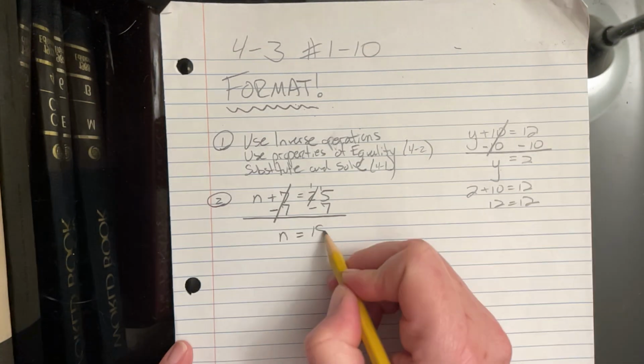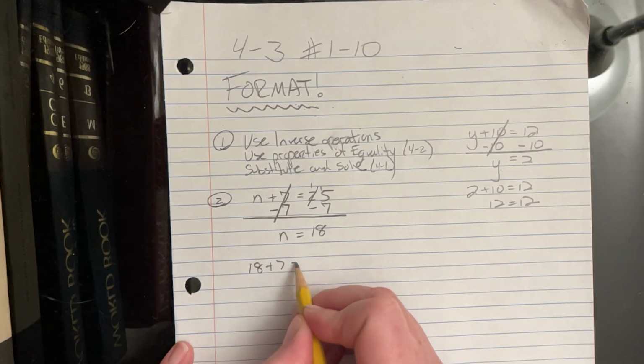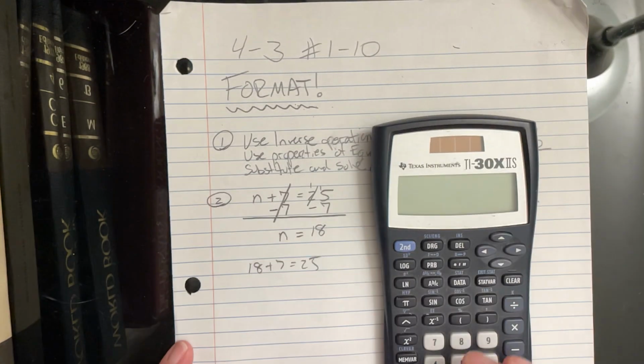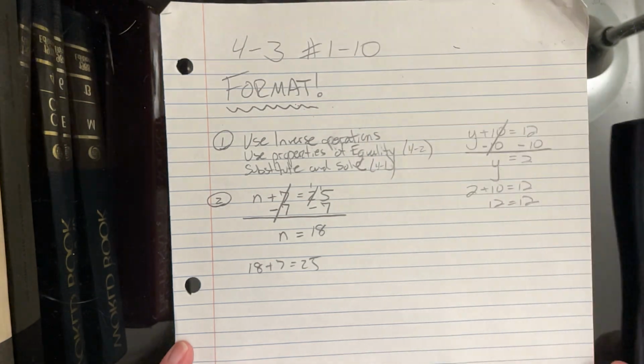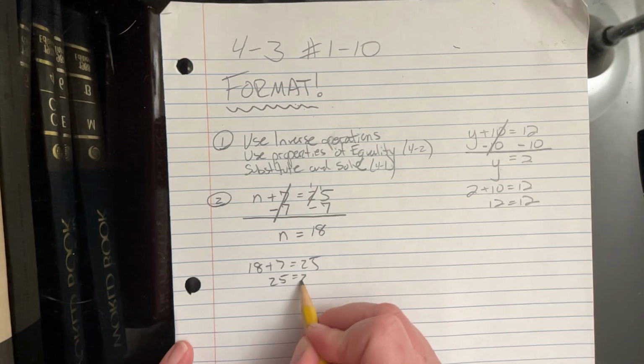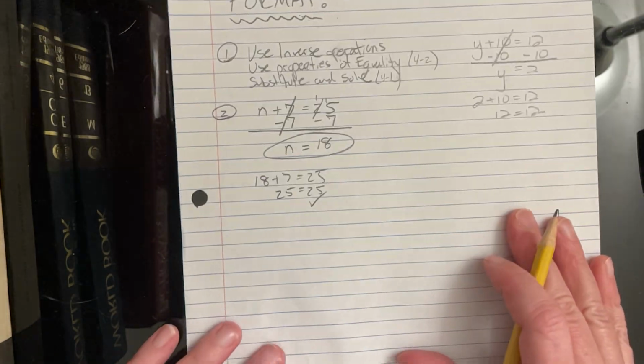Brain not totally working today. I want to say that's 18. Doing that check step: is 18 plus 7 equal to 25? I am going to bring in my handy dandy calculator just to make sure that 18 plus 7 equals 25. Yes, it does. 25 equals 25. It is true. That means that 18 is my solution, and I'm going to circle it.